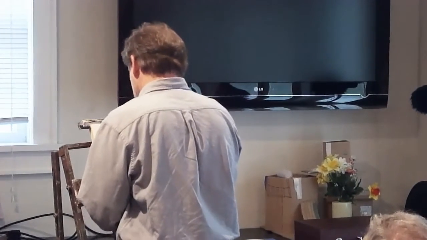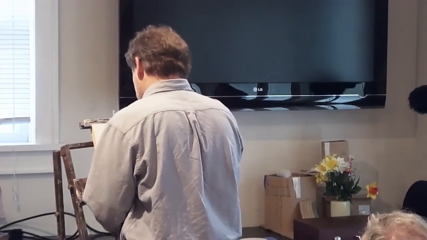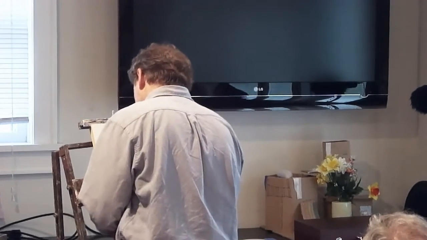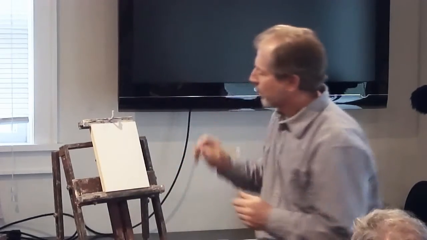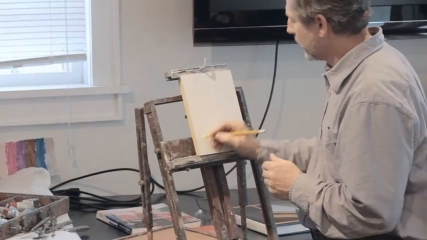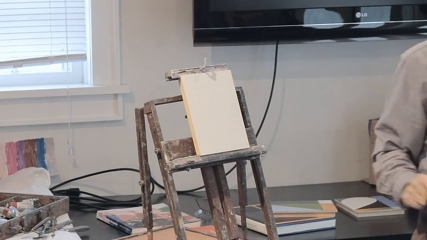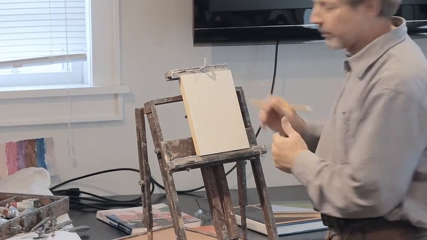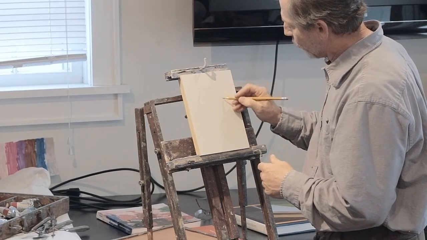So, maybe I'll tighten the end. Maybe I'll go ahead and add 4 to this picture. And I'll make it another painting of 2 and 4, let's say. I'm going to leave the 4 open.